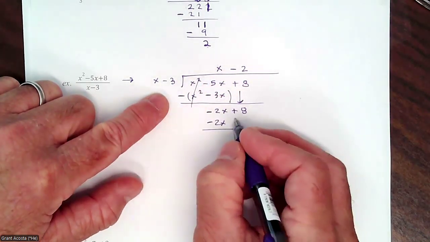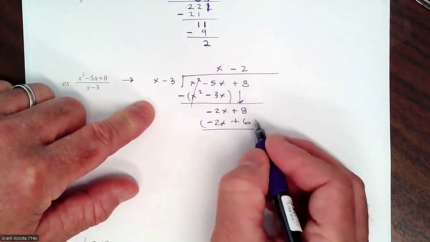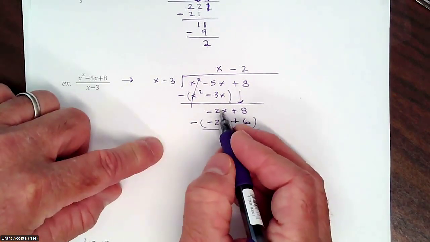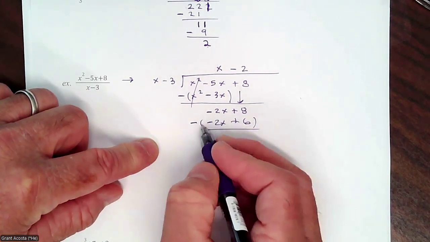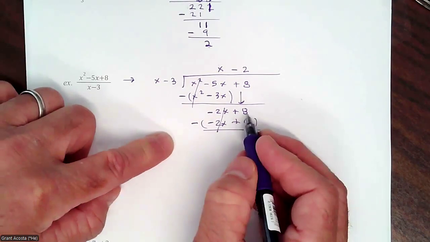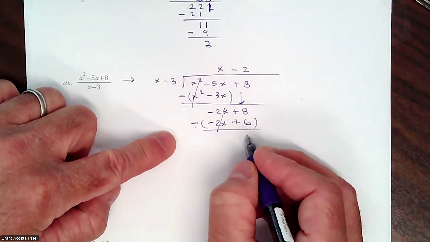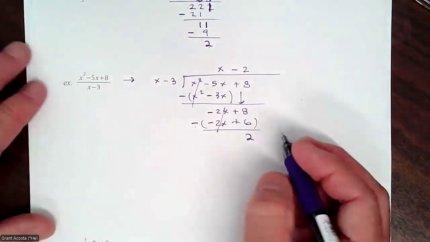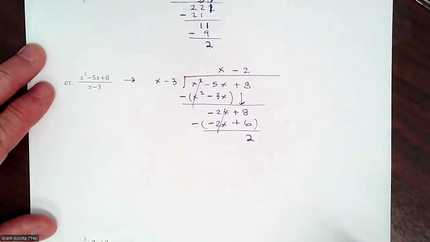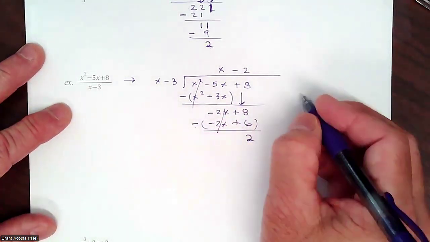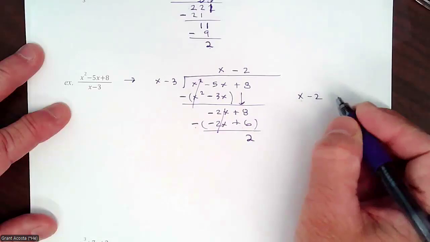Minus 2 times negative 3 is plus 6. I'm subtracting both of these, so that's why negative 2x minus negative really means adding. That'll cancel. 8 minus 6 gives me 2. So we could say our answer is, when we do this division, our answer is x minus 2.